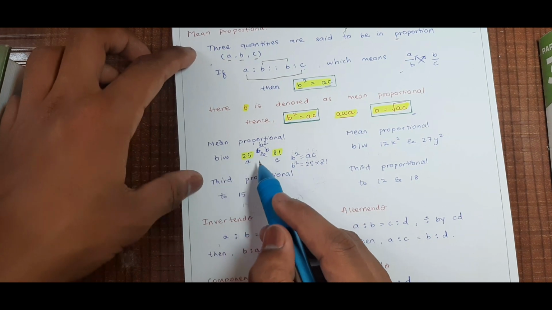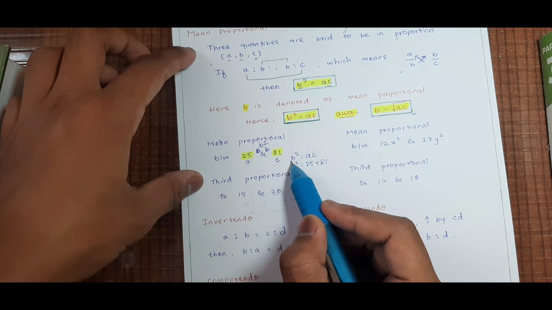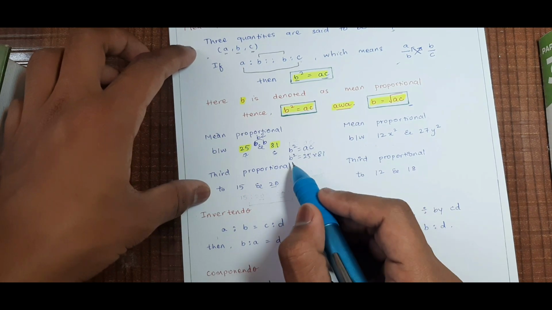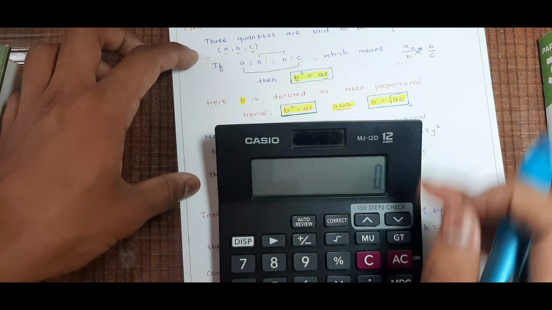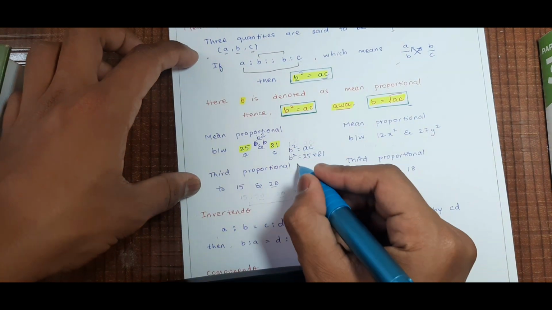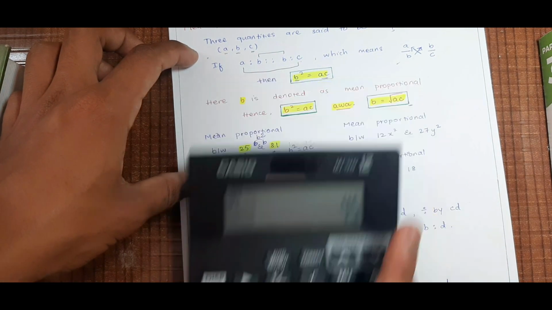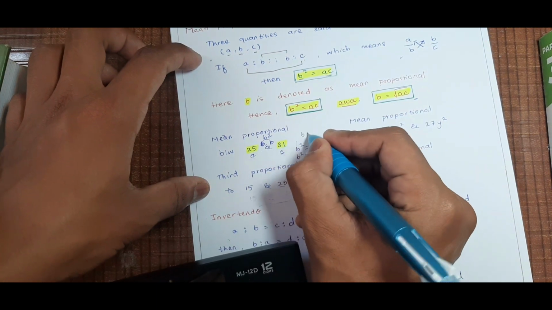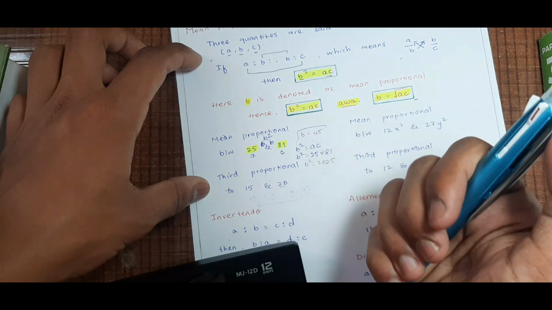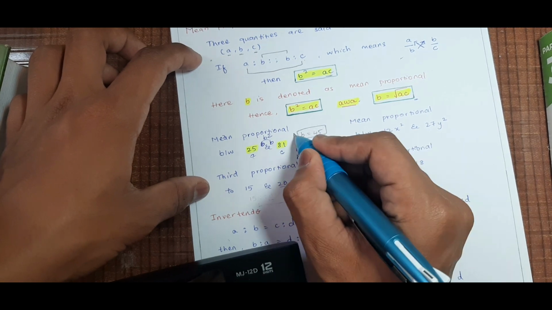Mean proportional between 25 and 81. Consider 25 as A and 81 as C; what we should find is B square. So B square equals AC, that is the formula. B square equals 25 into 81. 25 into 81 is 2025. B square equals 2025. If we take the root of 2025, we get B. So B equals 45. B is the mean proportion.